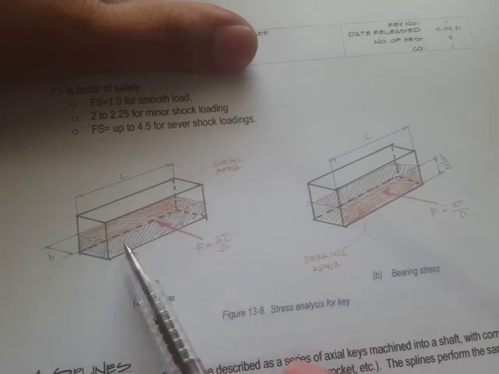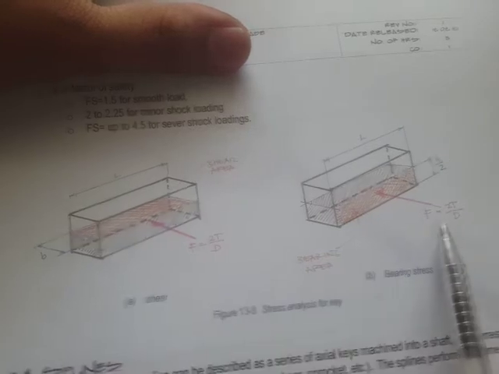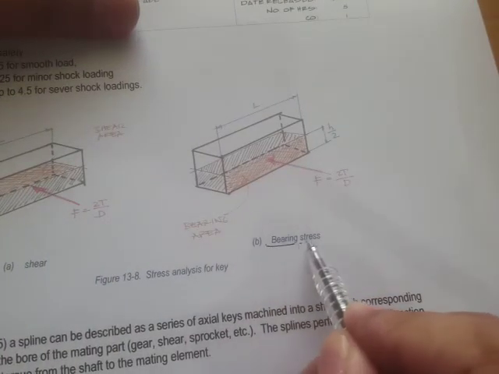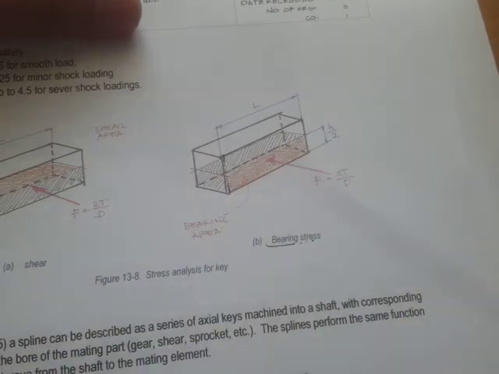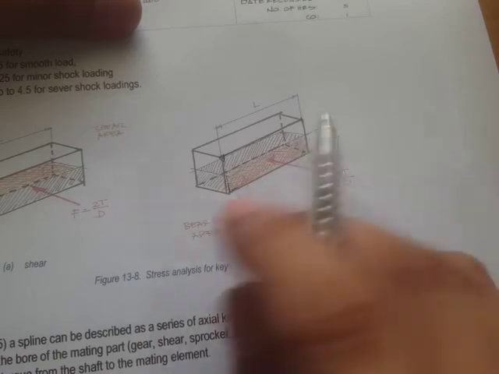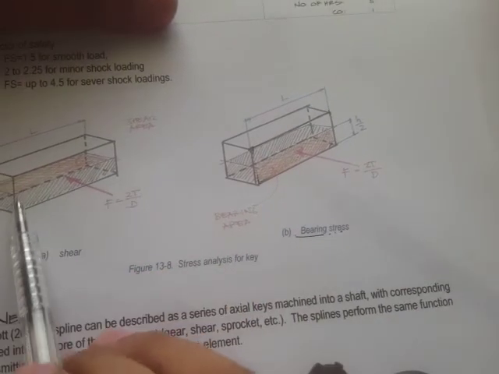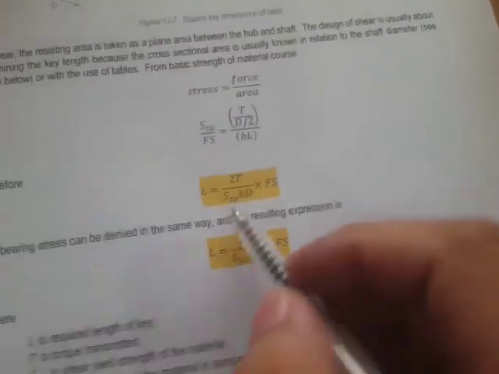We can have either a shear force, or a bearing stress, or compressive stress. Here's our geometry, so you just have to read through this, but the equation that we will need is this one.